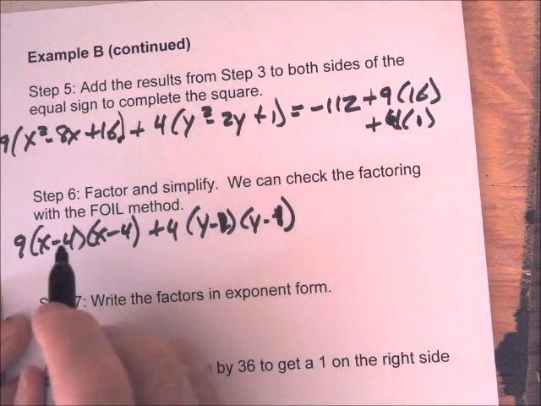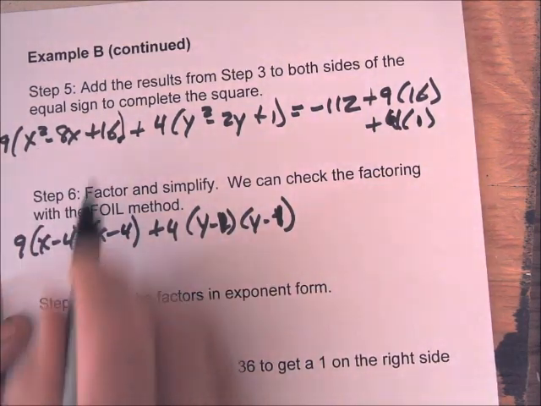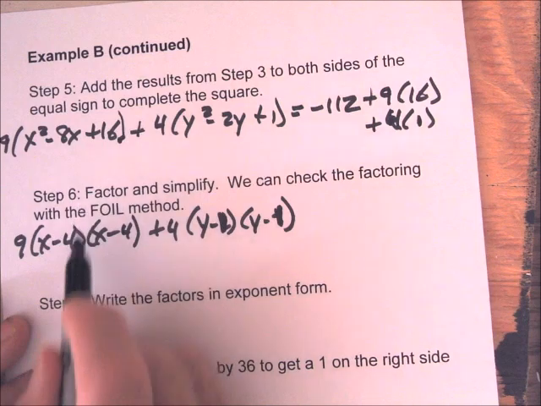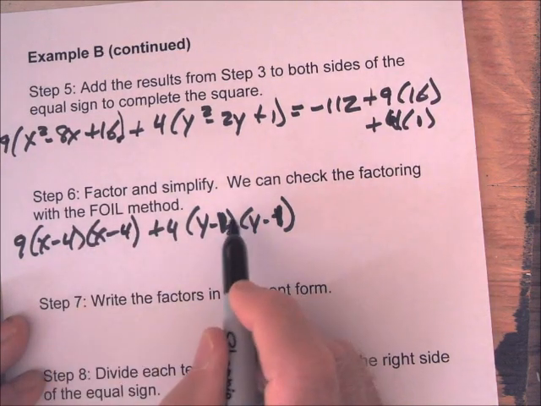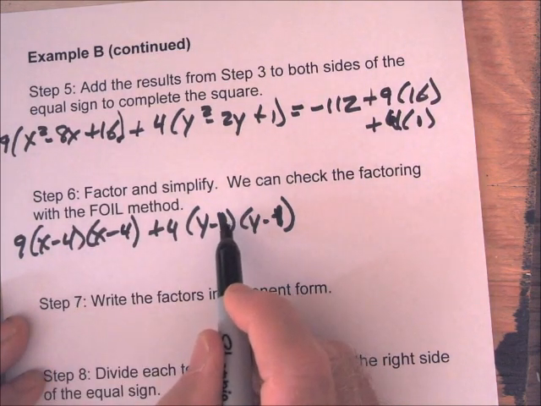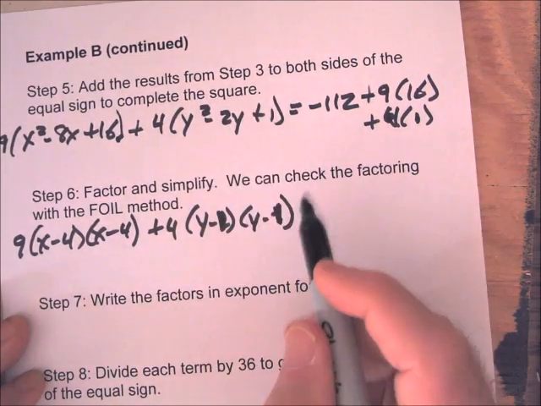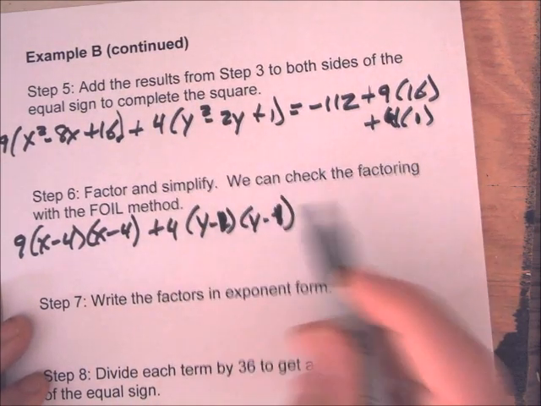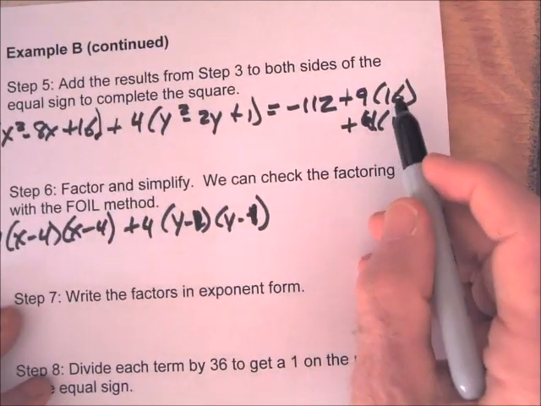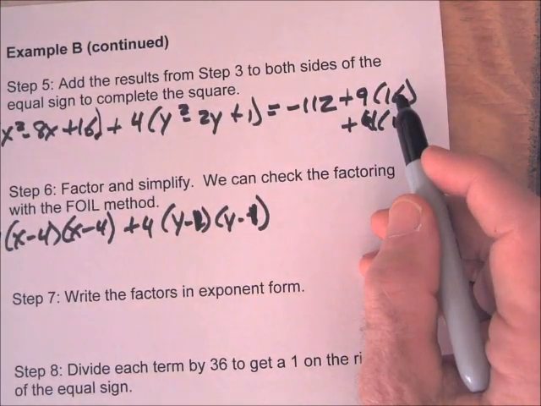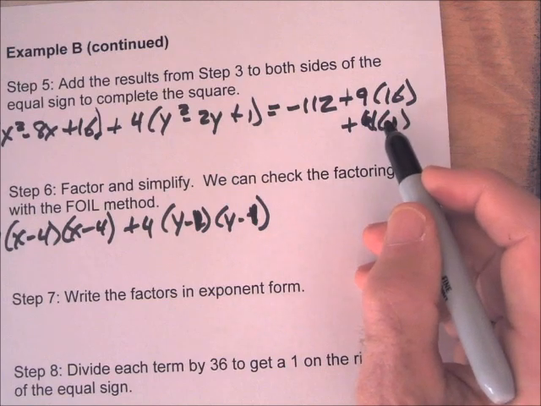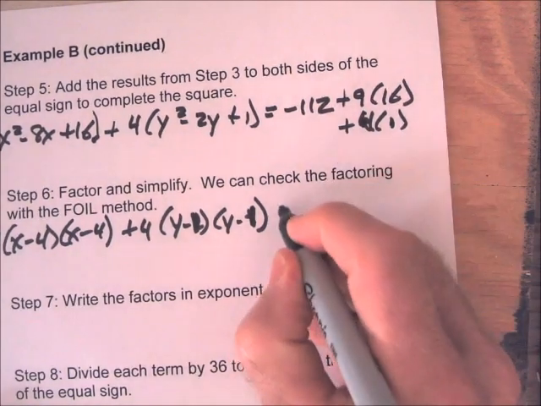So x times x is x squared. You need two numbers that multiply to 16 and add up to negative 8. So negative 4 times negative 4. And likewise with the y, y times y is y squared. You want two numbers that multiply to 1 and add up to negative 2. So negative 1 times negative 1. This side here, 9 times 16 is 144, plus 4 is 148, minus 112 would be 36.